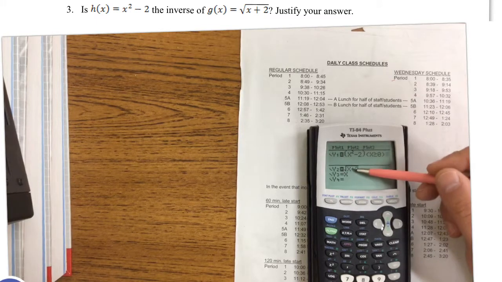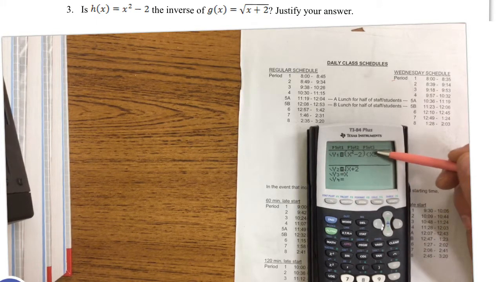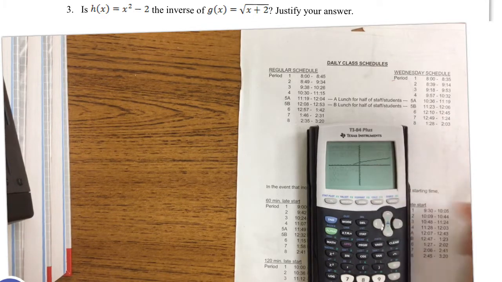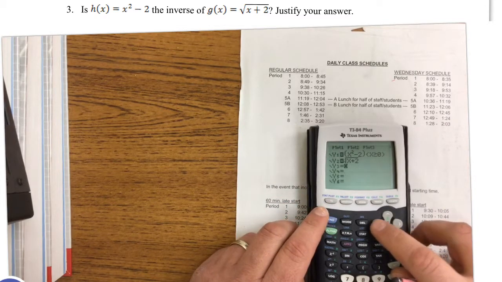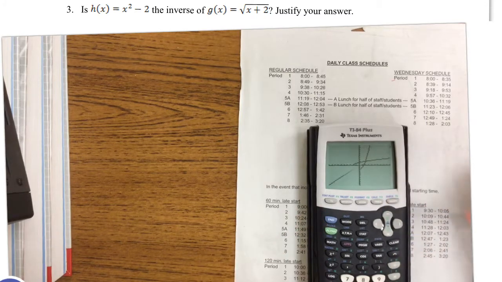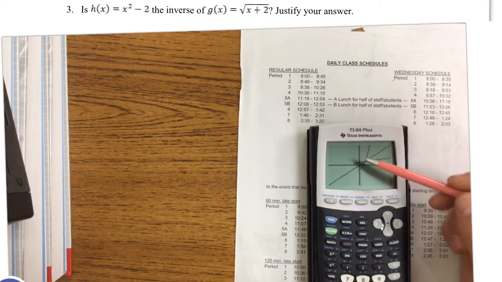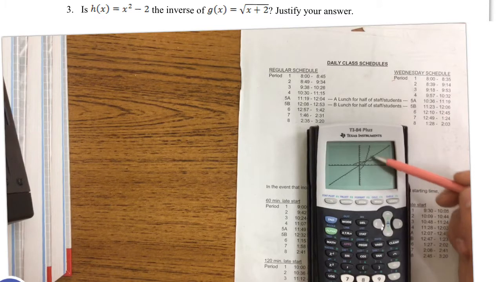That would be the range of this one, would be the domain of this one. And if I do that, when I graph this, it kind of cleans it up a little bit. We see that, and then let's check it with the line y equals x going through the middle, and we see, yeah, I do believe this is symmetry on both sides of that line.